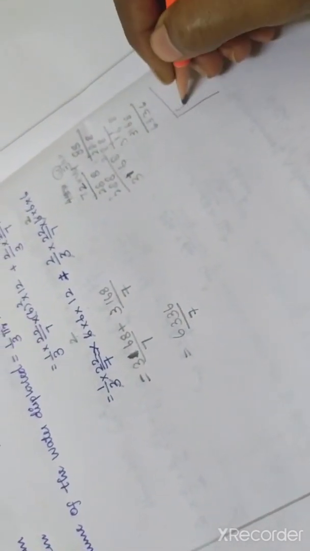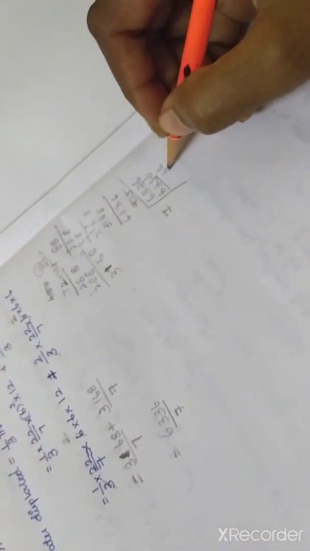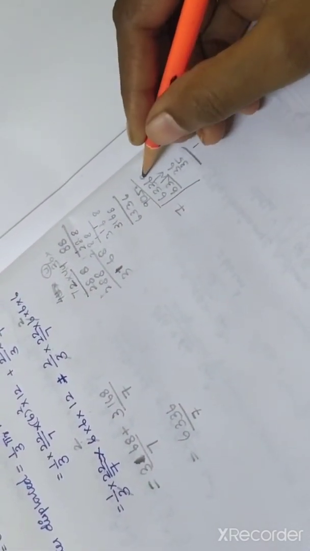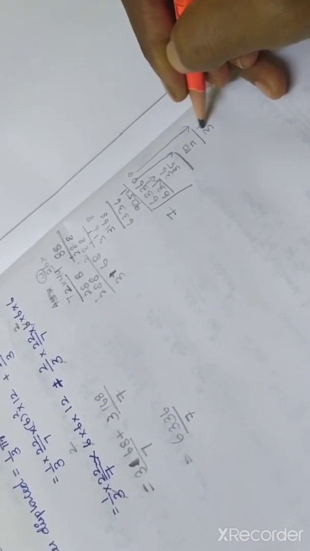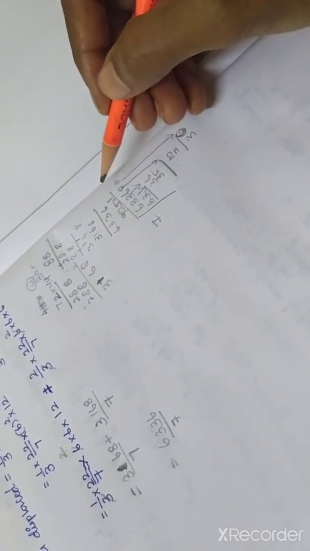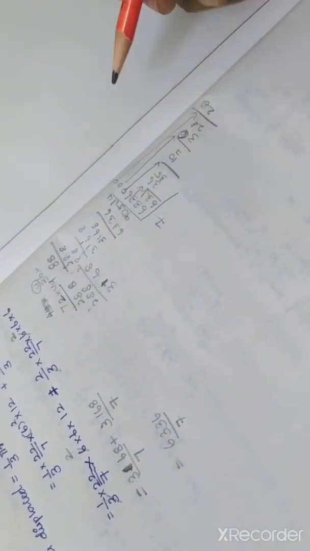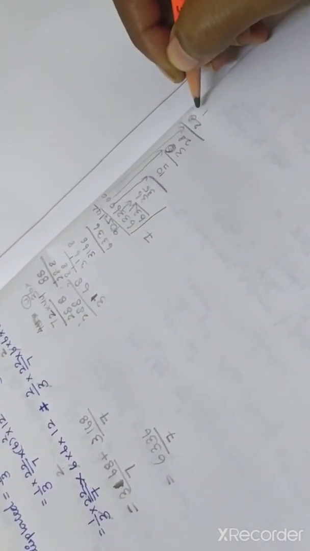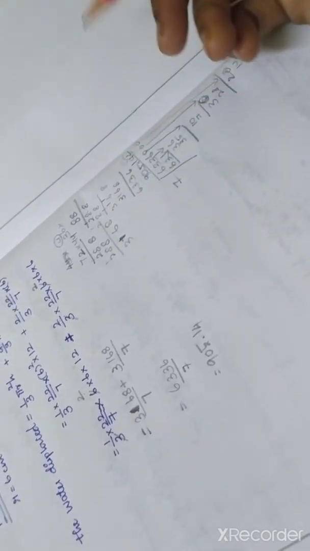If I calculate like this, dividing: 63 by 7, 9 times, then 3, 0, 6, and so on, put a decimal point. We get 905.14, and rounding it, the value is 905.14.